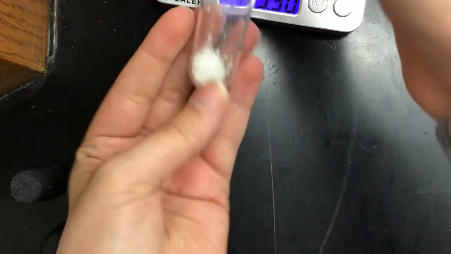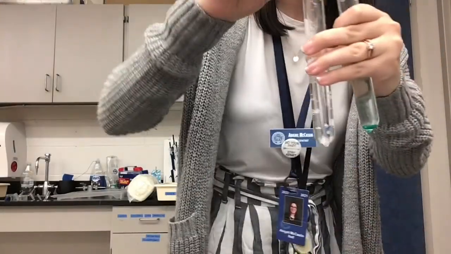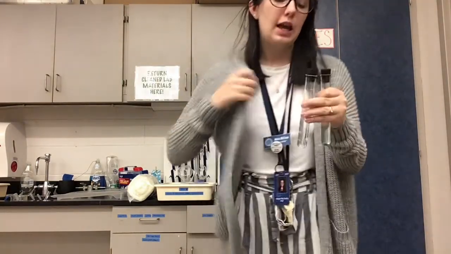I'm going to fill them up with water, about halfway, so let me show you how that looks. And then I'm going to put some stoppers on it. I have them filled up halfway with water. And now I am going to shake them for 2 minutes. So I'll shake both of them at the same time, and then we'll compare what we see.